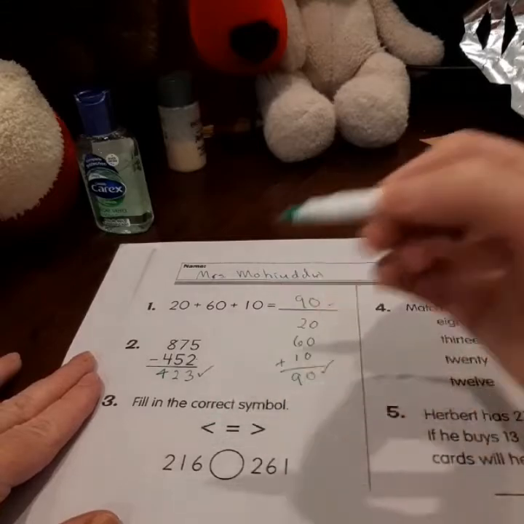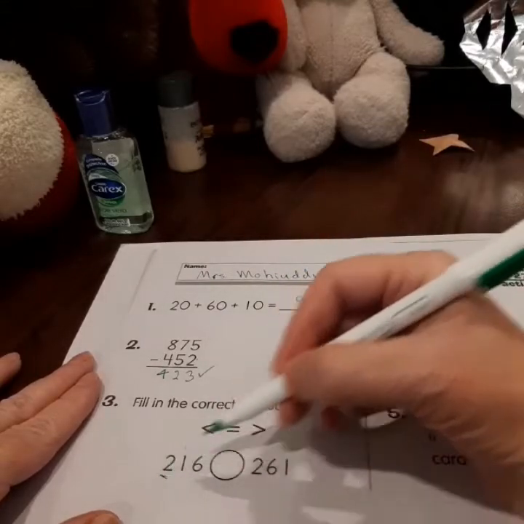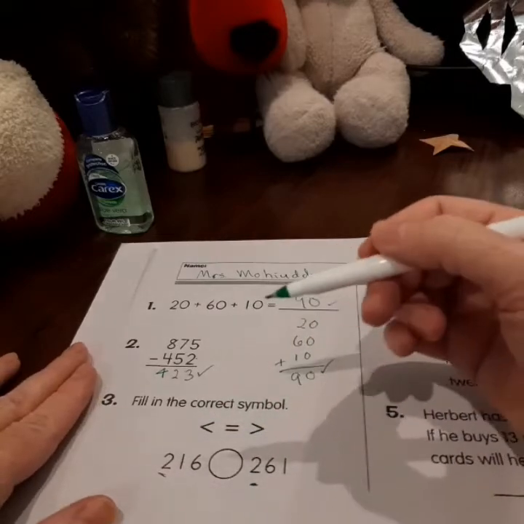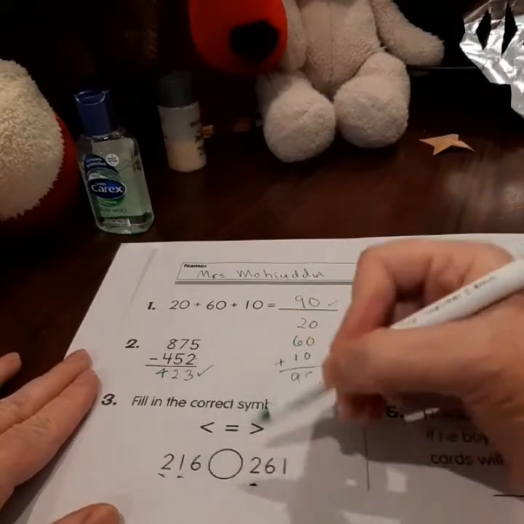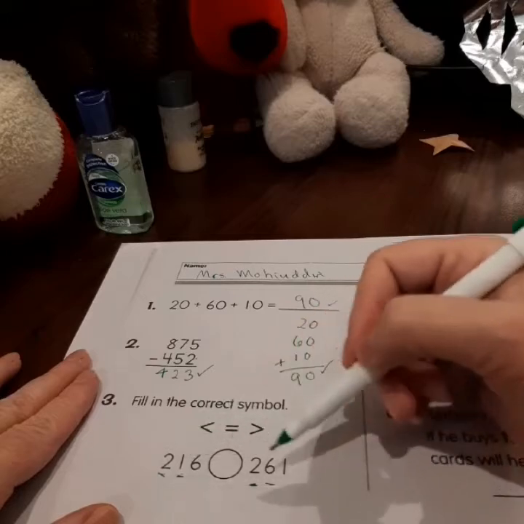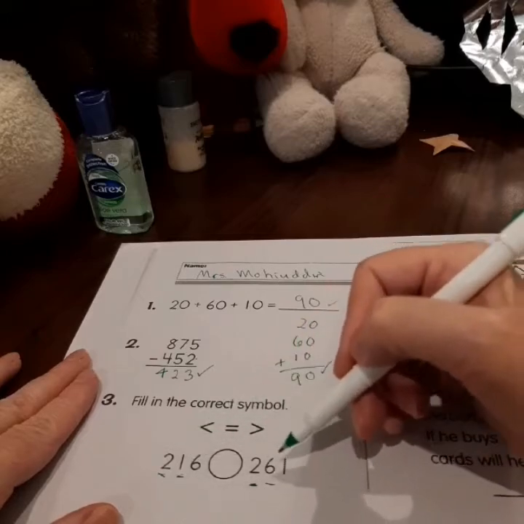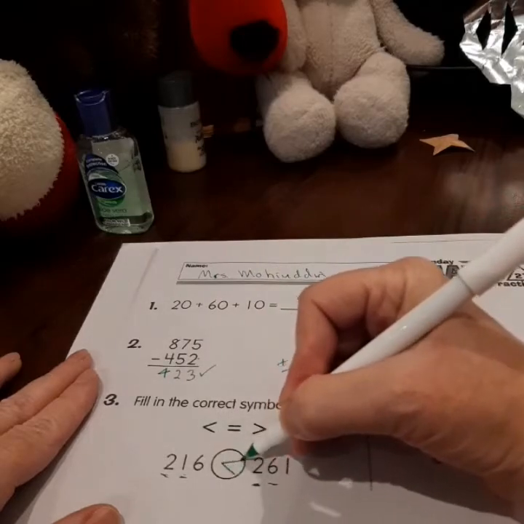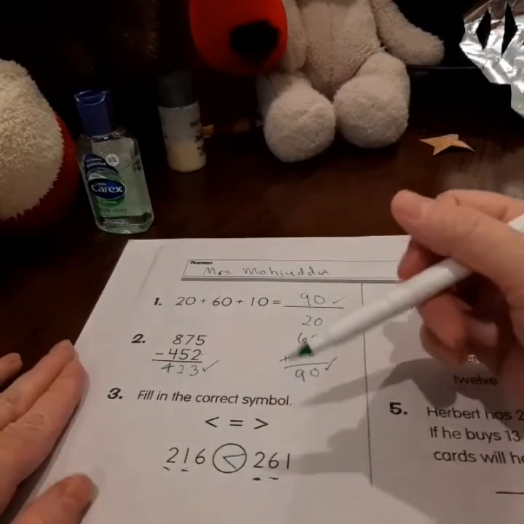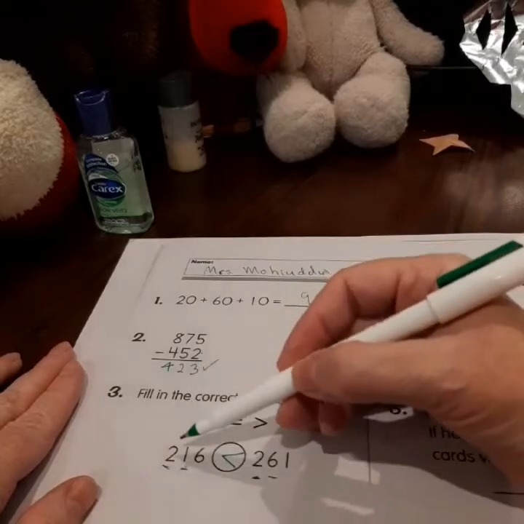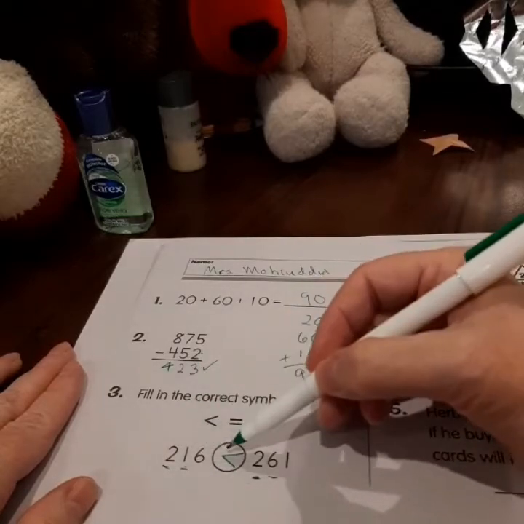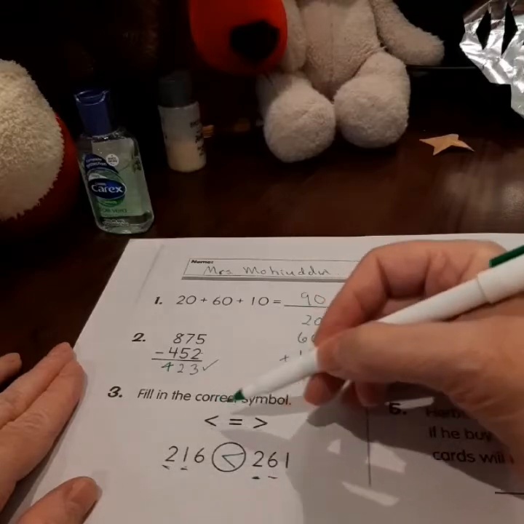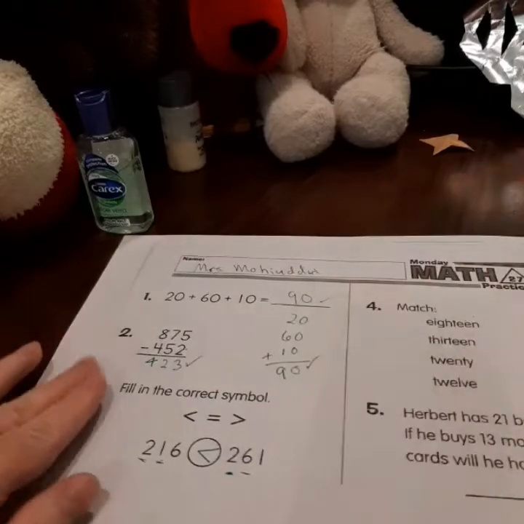First off, we're going to look at the hundreds first. This 100 and this 100, they're the same. It's got a 2 in the hundreds place. There's a 1 here and a 6 here in the tens place. So that tells me that this is the larger number. So I'm going to make my opening towards the larger number, and then I read it like this. 216 is less than 261. Remember, I said less than, equal to, greater than.